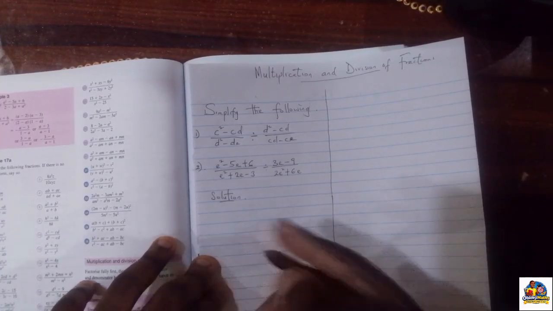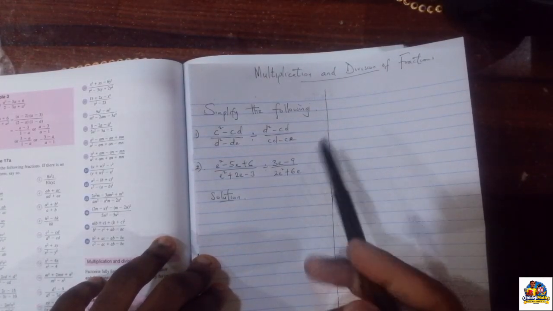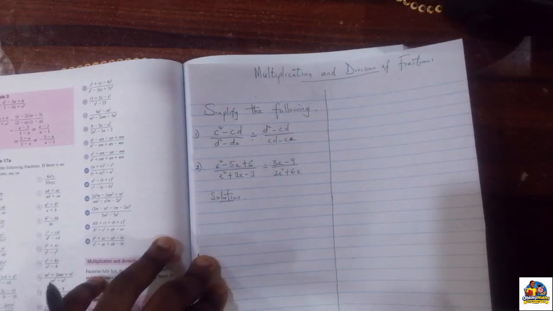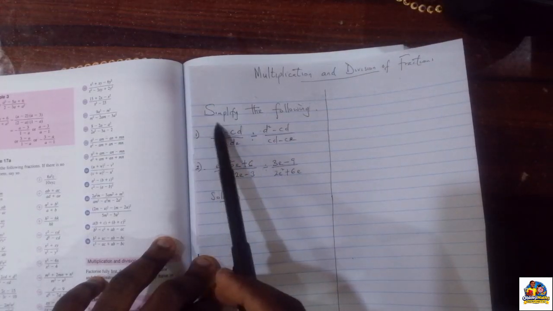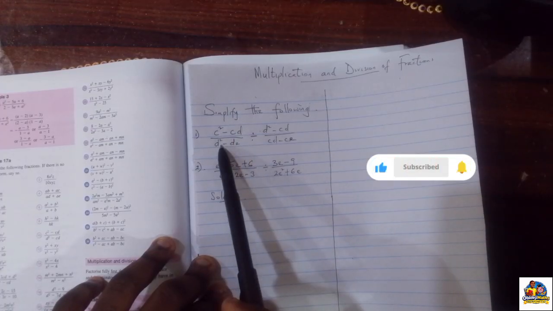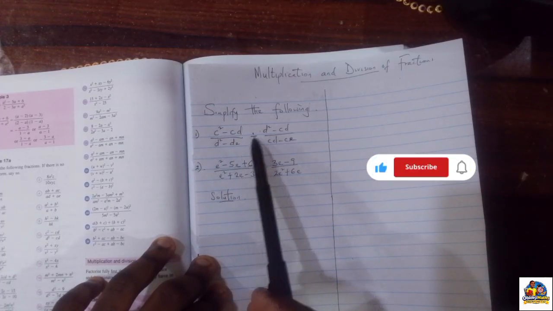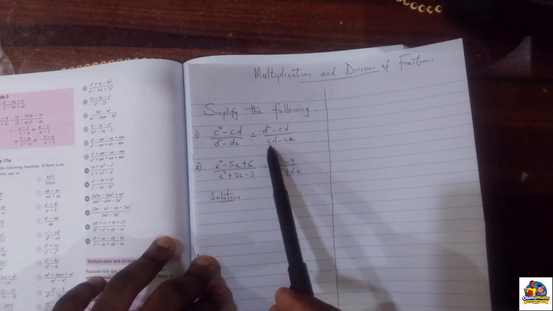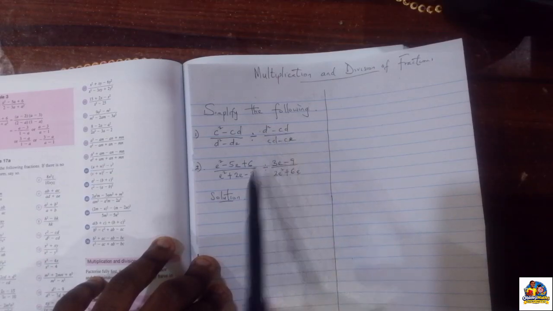Good day, everyone. Today we are going to be looking at multiplication and division of fractions. The first question we are going to look at is: simplify (c squared minus cd) over (d squared minus de), divided by (d squared minus cd) over (cd minus ce).